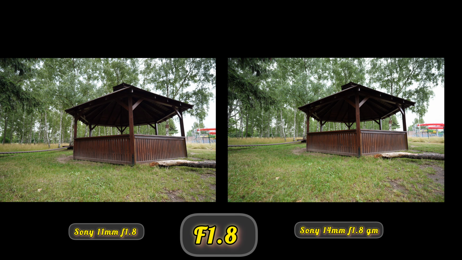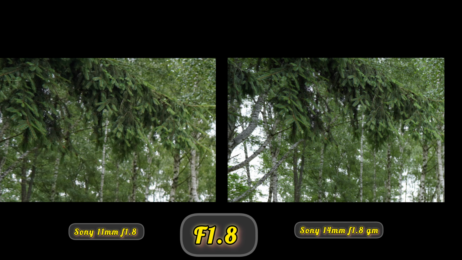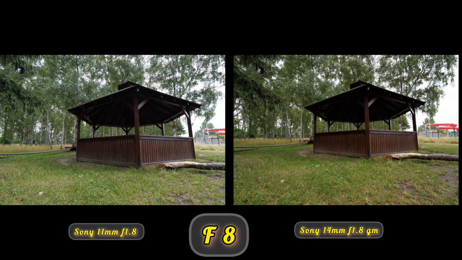And at the end, let's see two shots cropped 400% at f1.8 and at f8 side by side, and let me know in the comment section which lens you would choose.